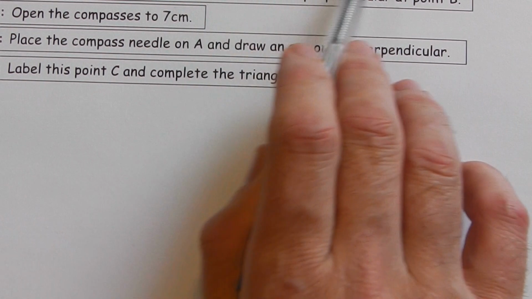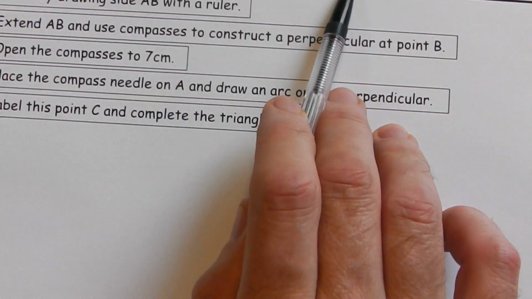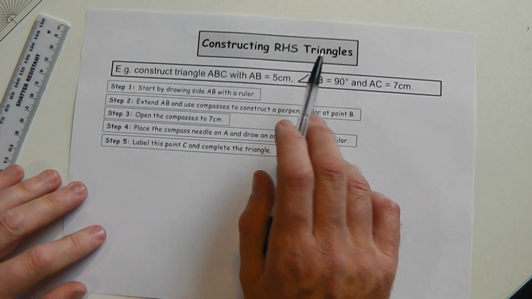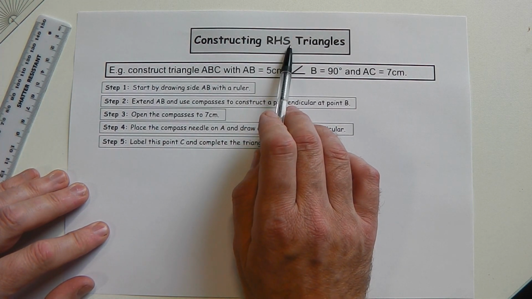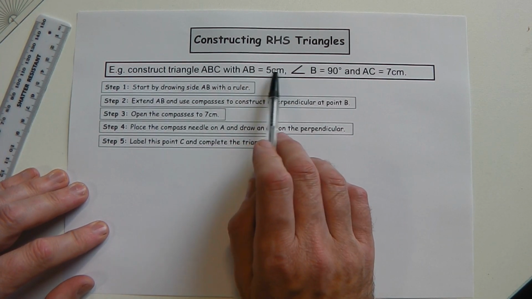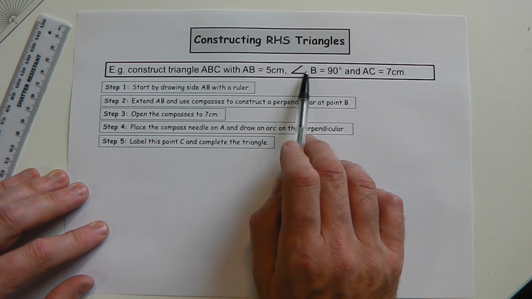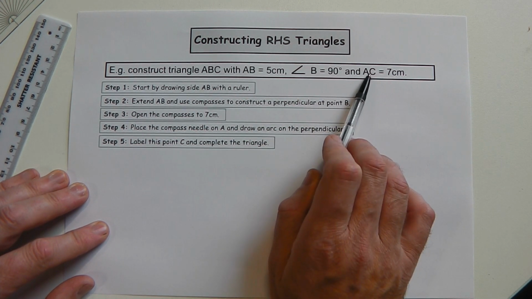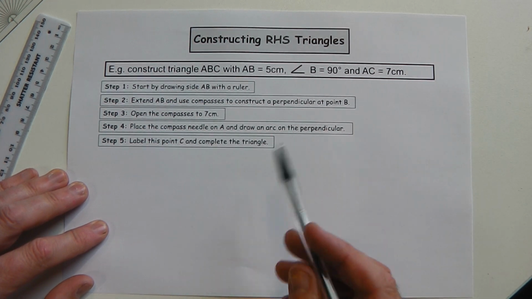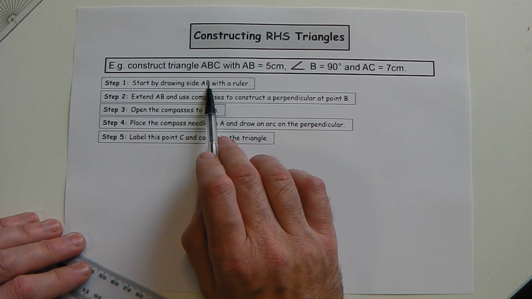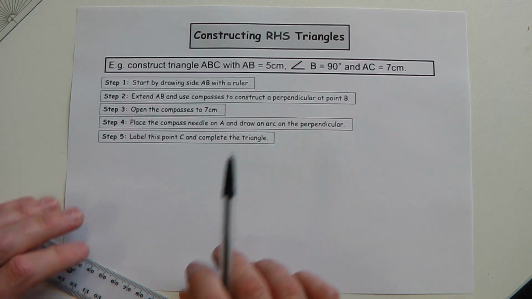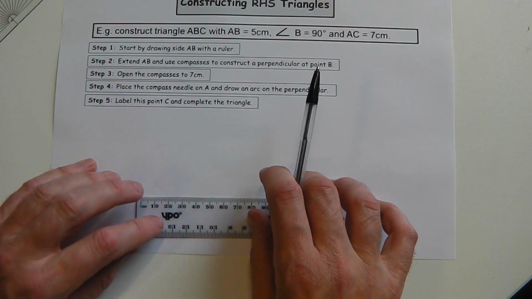So we know that angle B, sorry, I'm zooming out, I need to zoom out again, look at that. So we have right angle, hypotenuse, side. So we have a side there of 5 centimeters. We know angle B is 90 degrees and the side AC is 7 centimeters. So if I start, again it tells me to start by drawing line AB, and AB is 5 centimeters. So I'm going to draw that there.